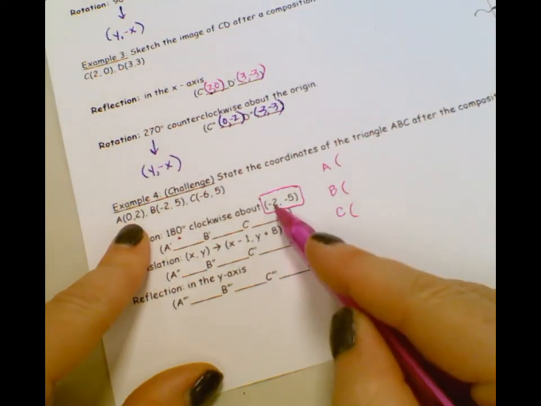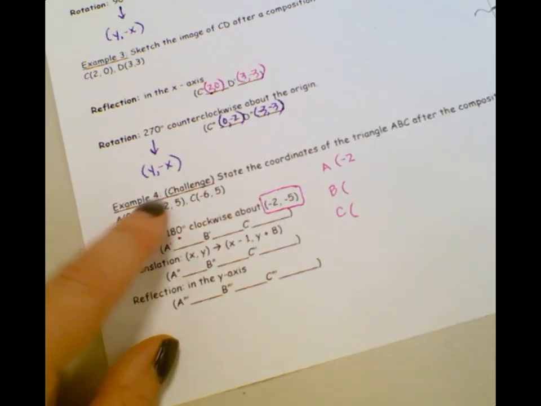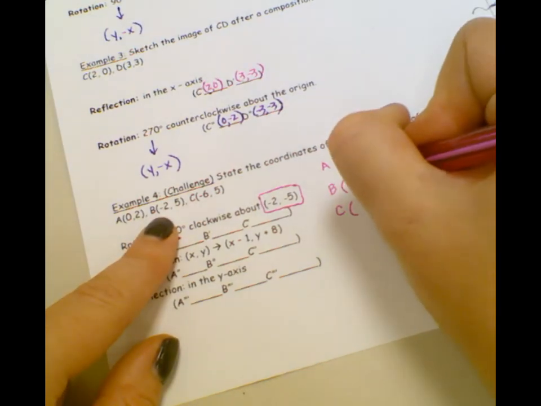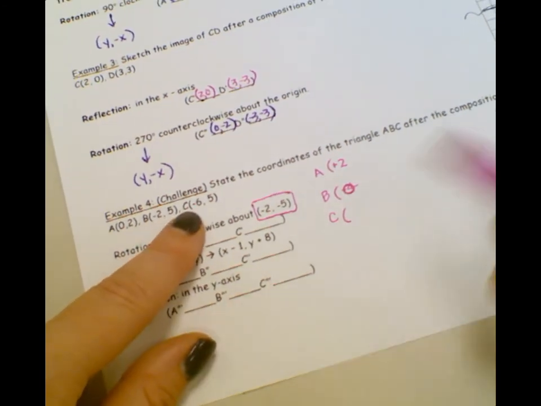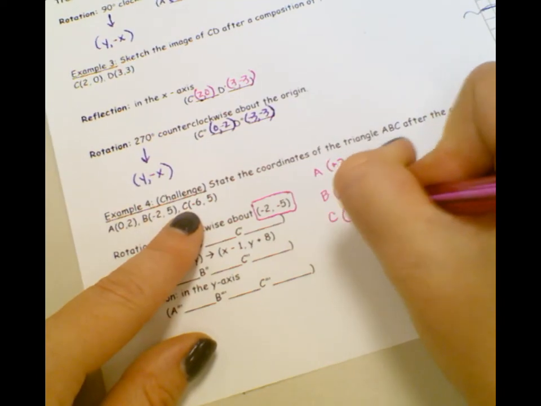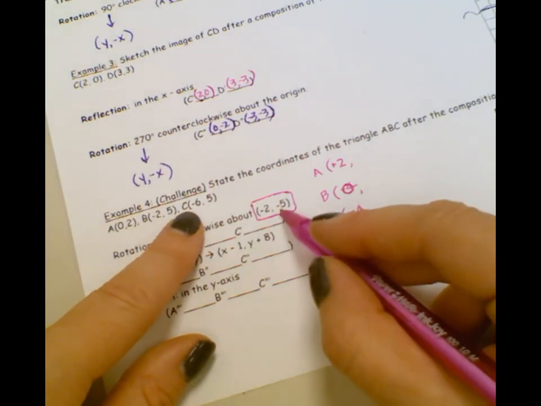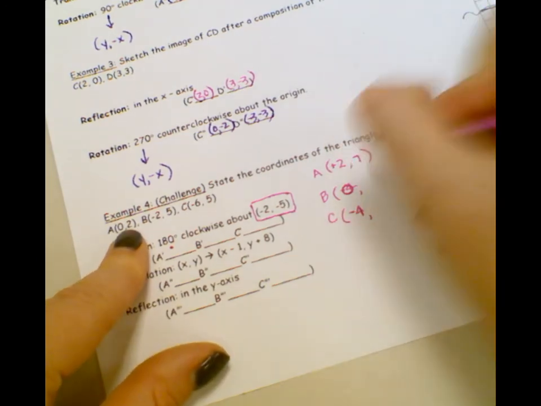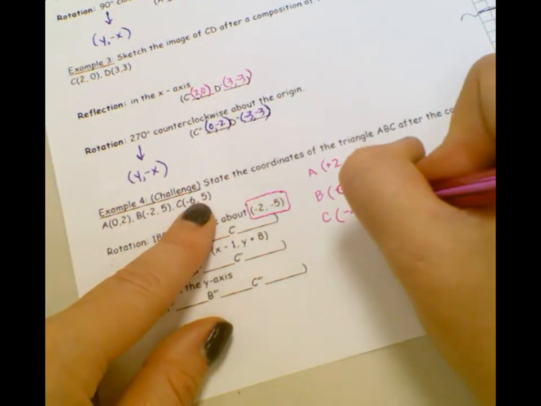First thing I'm going to do is subtract a -2 off of all the x's. So 0 minus -2, -2 minus -2, this would be a +2, and this would be a 0. Sorry, guys. -6 minus a -2. All right. So there's my commas. Now I'm going to subtract off a -5 from all the y's. So 2 minus -5, 5 minus -5, and 5 minus -5.